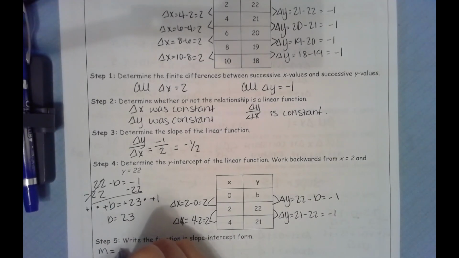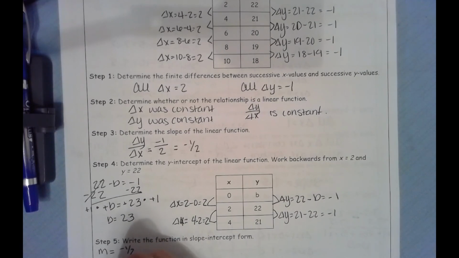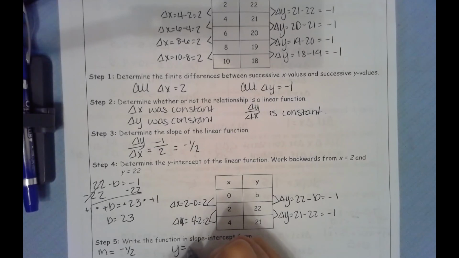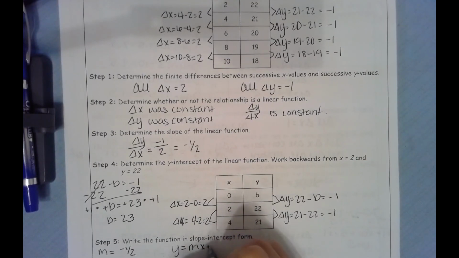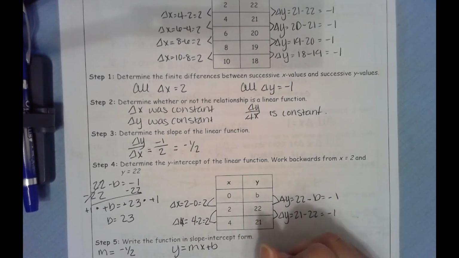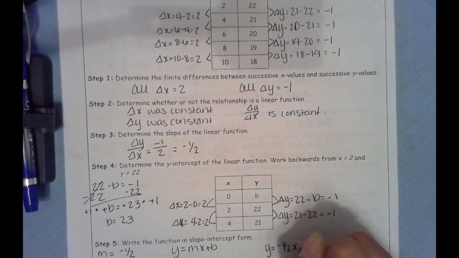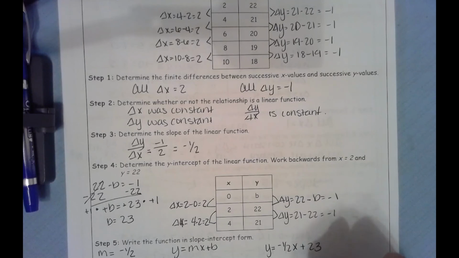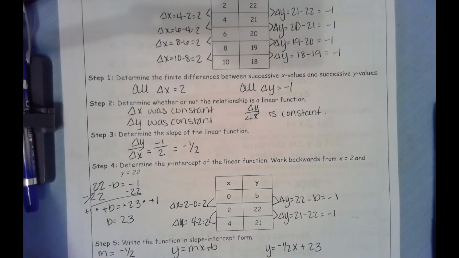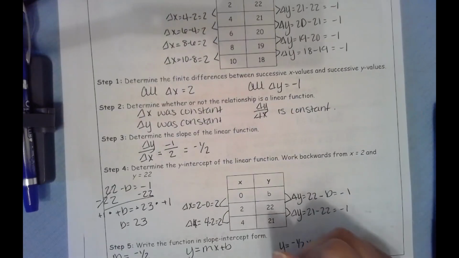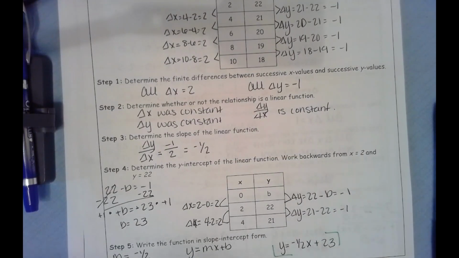So if we have our slope at -1/2, and we have our b at 23, and slope-intercept form is y equals mx plus b, then plugging in m and 23, we would get that y is -1/2 x plus 23. And that's all we'd have to do.